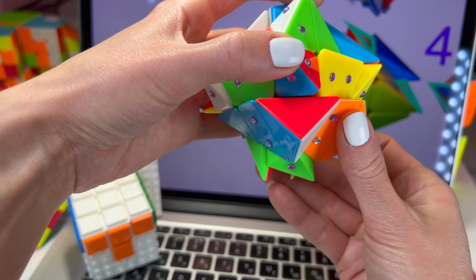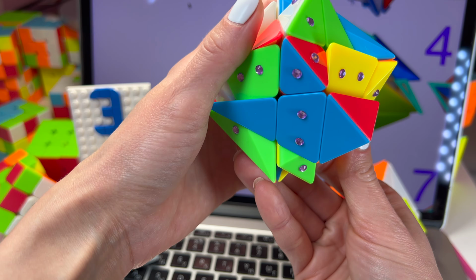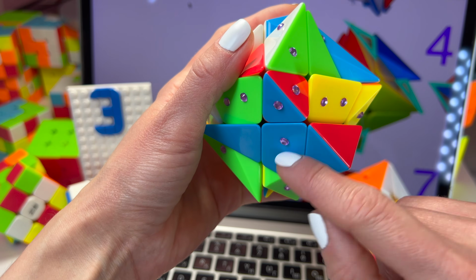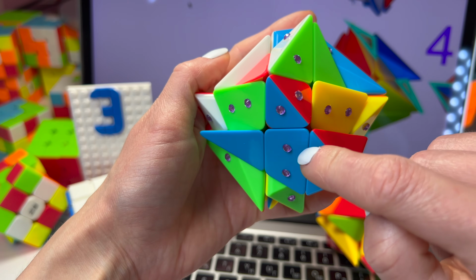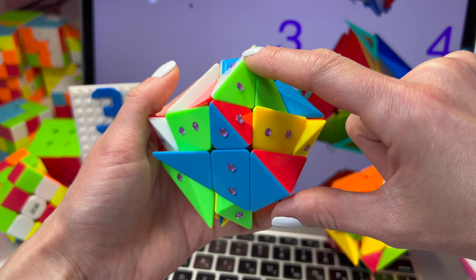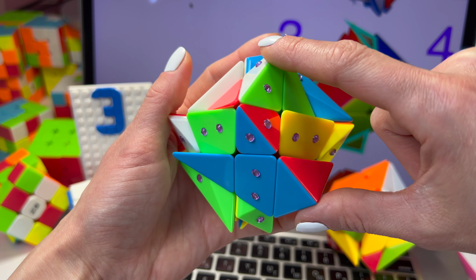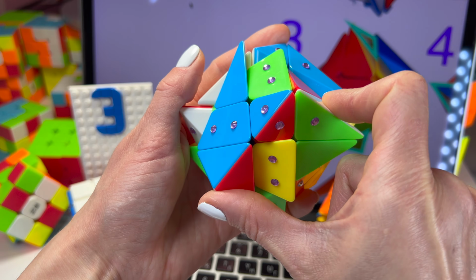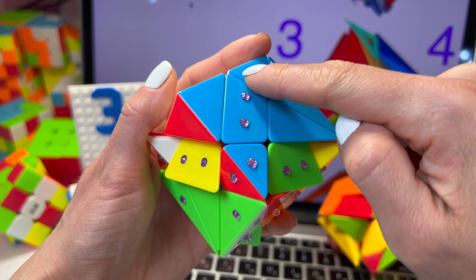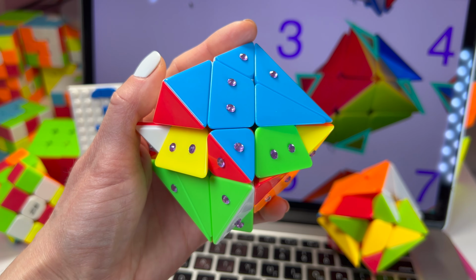1, 2. The combination blue edge and center are connected. Now we can put it on the top layer. Turn the front side clockwise 2 times. 1, 2. This combination is done.